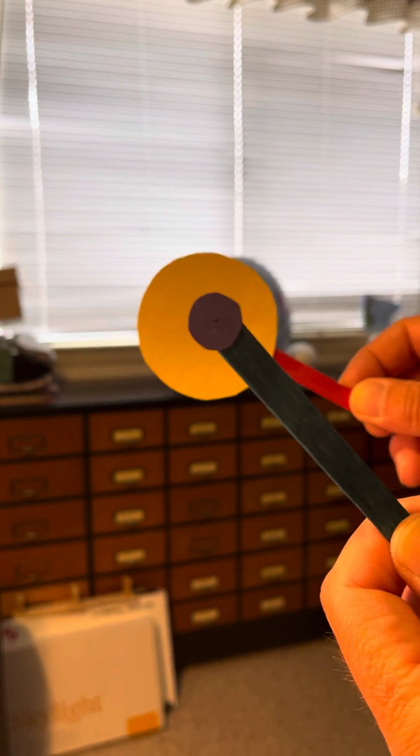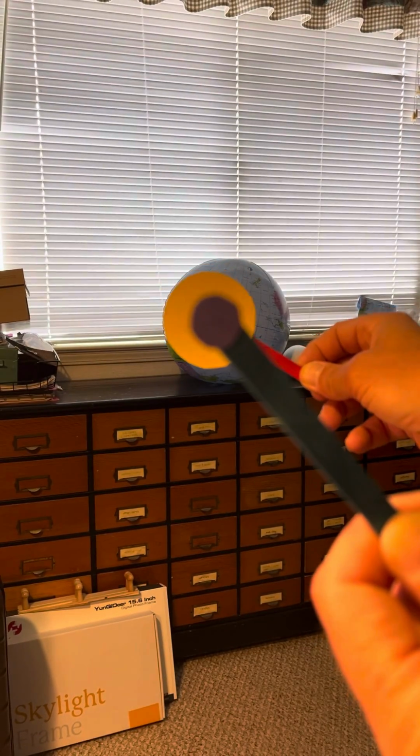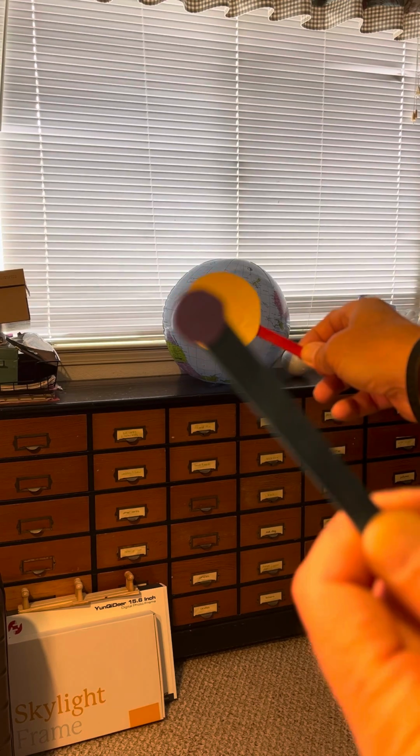And so if I bring the sun back far away and I bring the moon close up, pretty soon the moon exactly blocks out the sun. So even though the moon is much smaller than the sun, it can totally block it out.